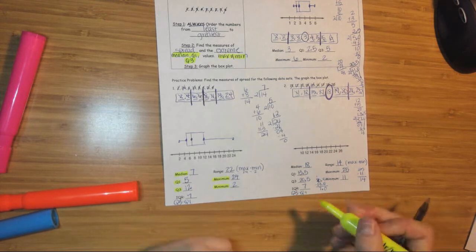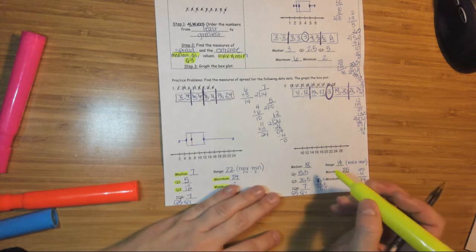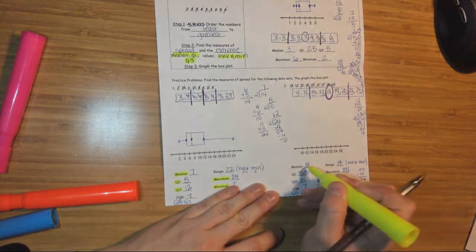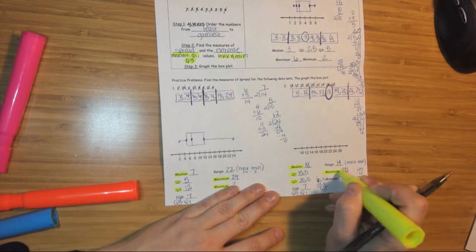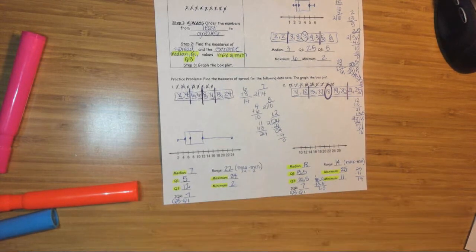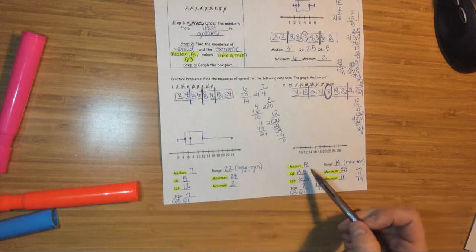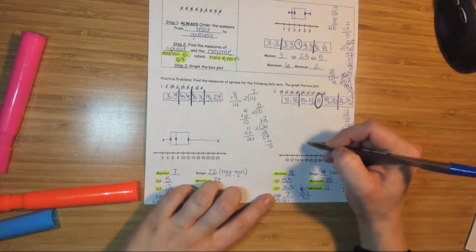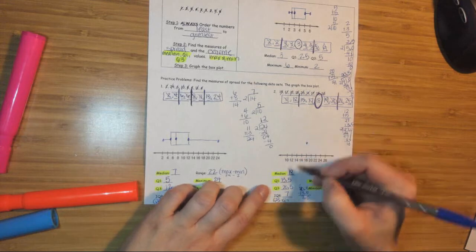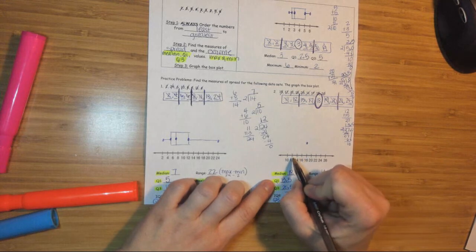Now that I've found all of my points that I need, my 5 points, I'm going to highlight what I need. Median, Q1, Q3, the maximum, and the minimum. Okay, so we're going to go put a dot above our graph at all of these points. So I need a dot at 18. I need a dot at 13.5.